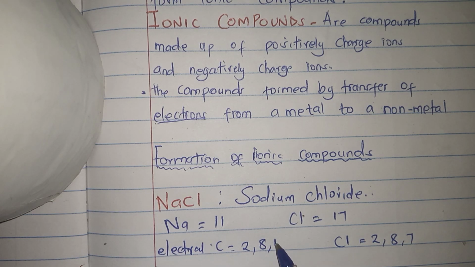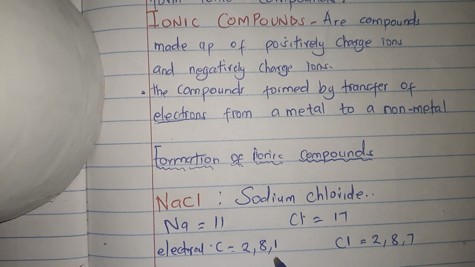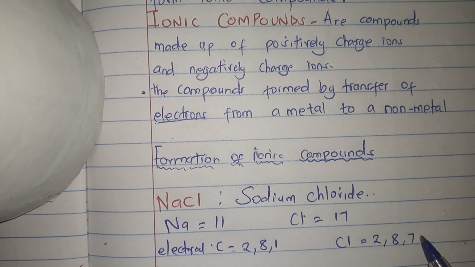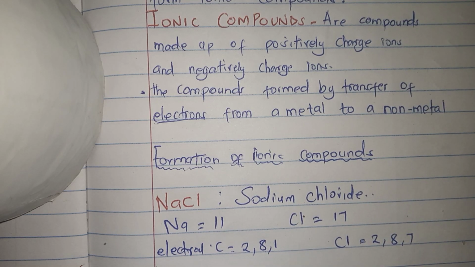Sodium has one electron, but for it to gain stability, it has to lose this one electron so that it can remain stable with an electron configuration of 2,8. So it has to lose this one electron. And for chlorine, on the outermost energy shell, it has 7 electrons. It has 2,8,7. So for it to be stable, it has to gain 1 electron so that it can be 2,8,8. So what do I mean here?